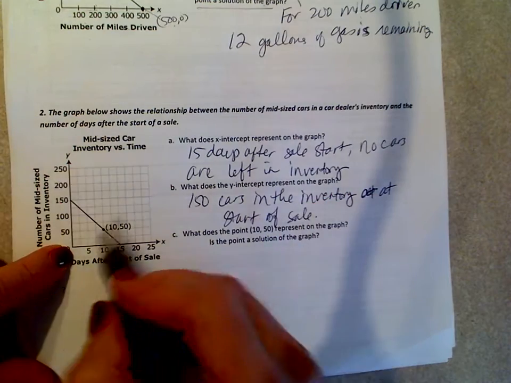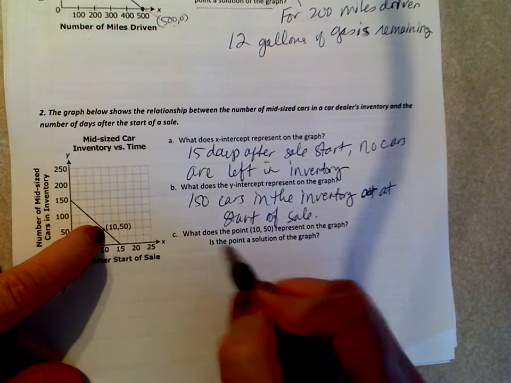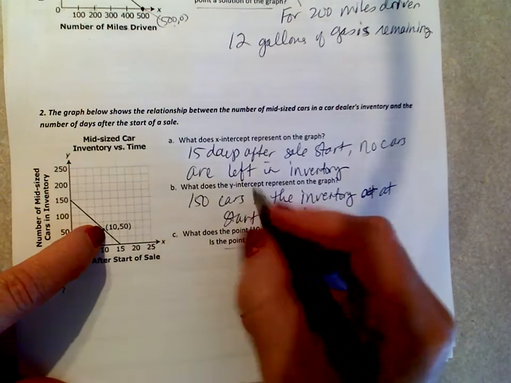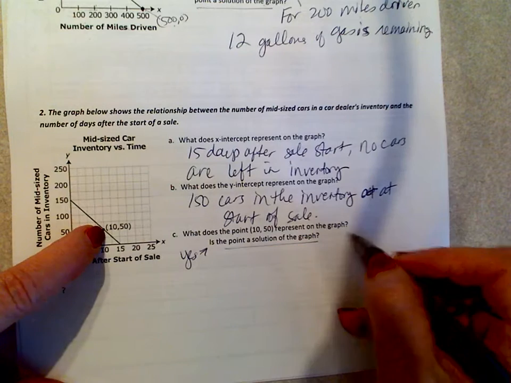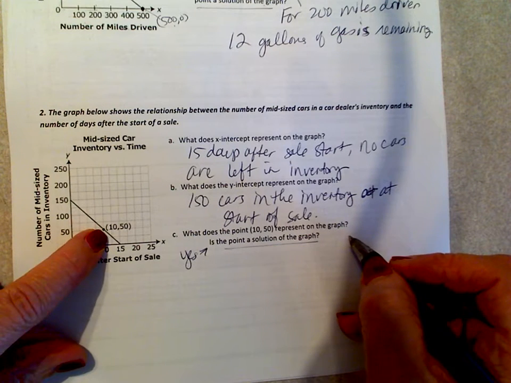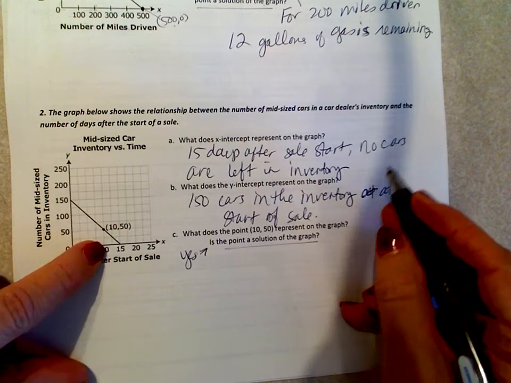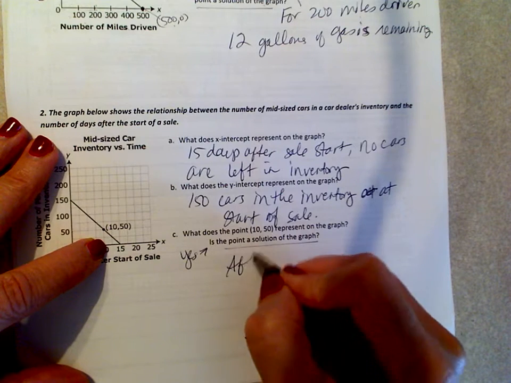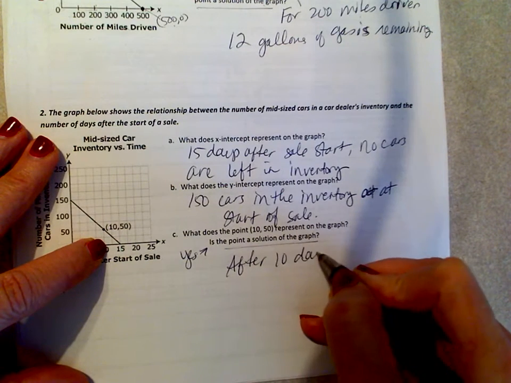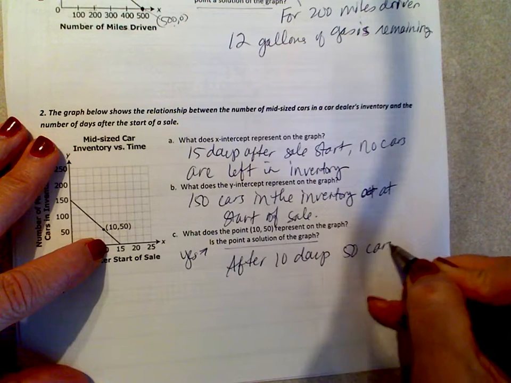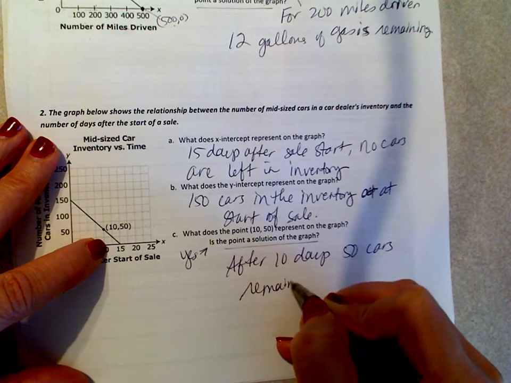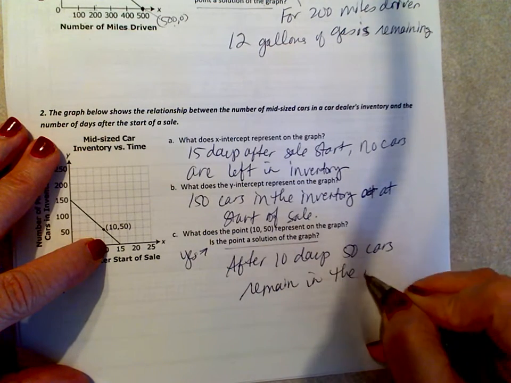Okay, what is the point (10, 50)? Well, (10, 50) is a solution to the graph, so yes, it's on the line. (10, 50) represents after 10 days, 50 cars remain in the inventory.